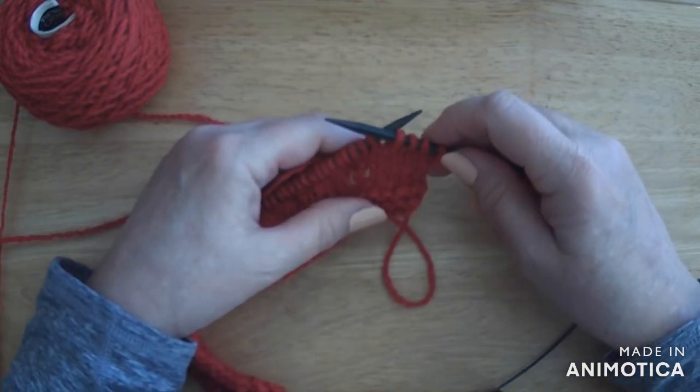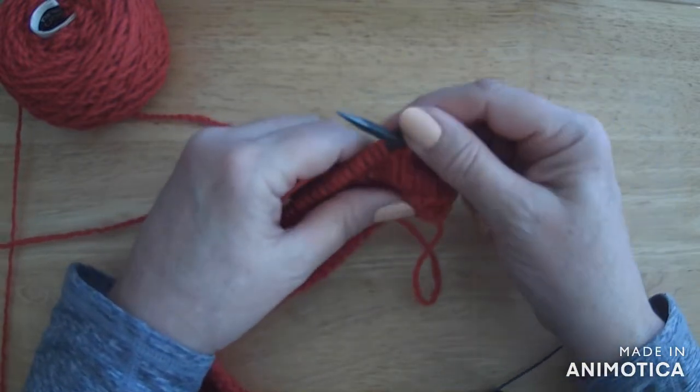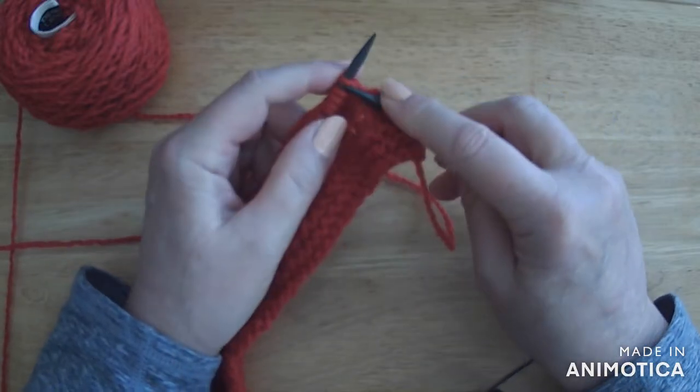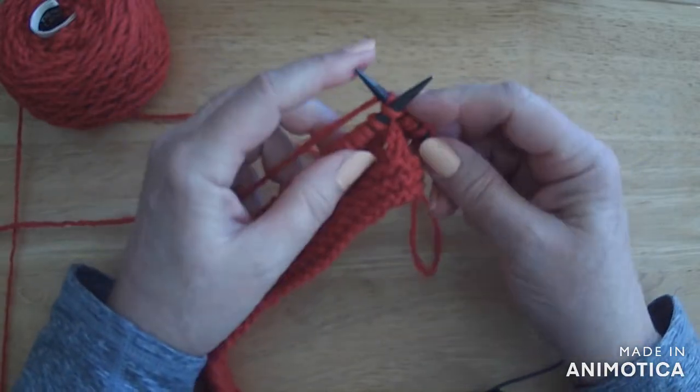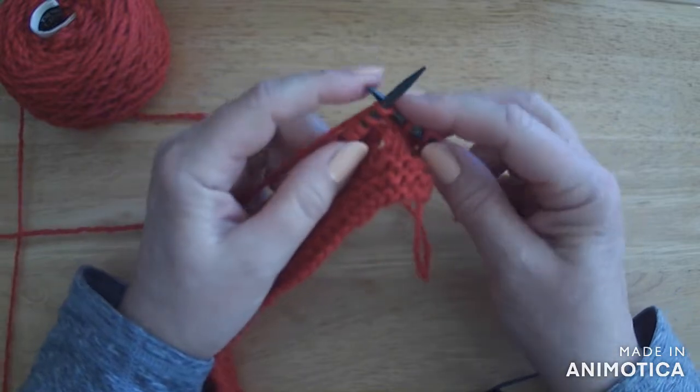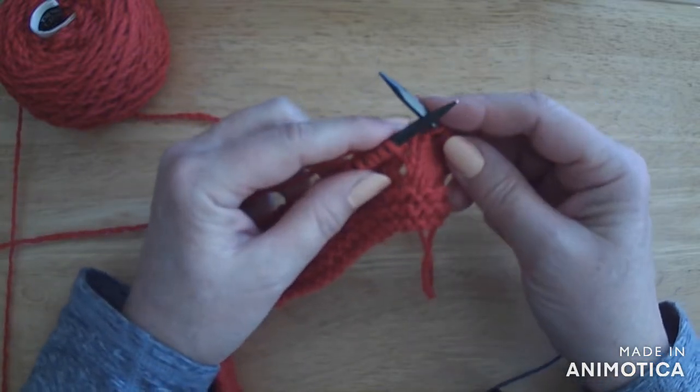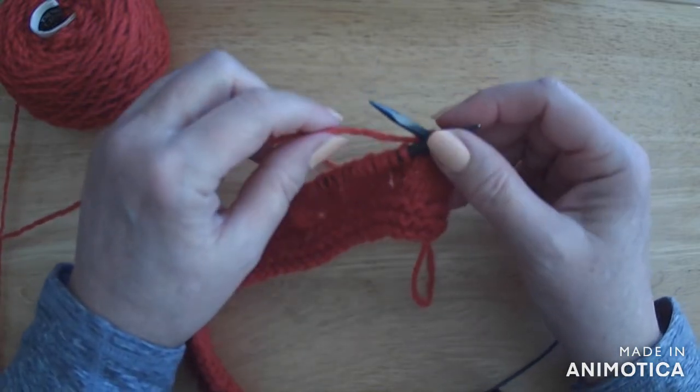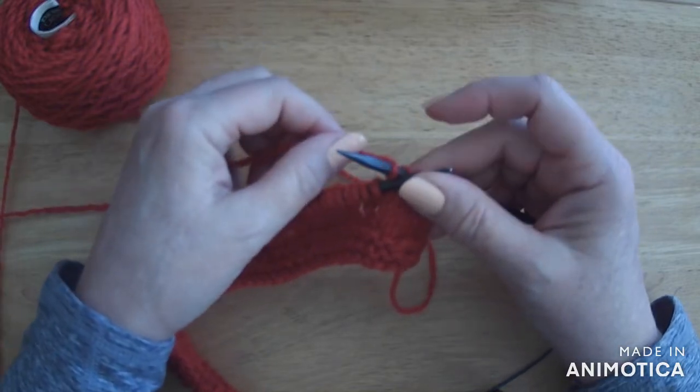I'm back on my right side. I've knit 4 stitches. So I'll knit my 5th stitch in my pattern sequence. Then I'm going to increase my stitch just by doing a yarn over, which is just wrapping the yarn around your needle.